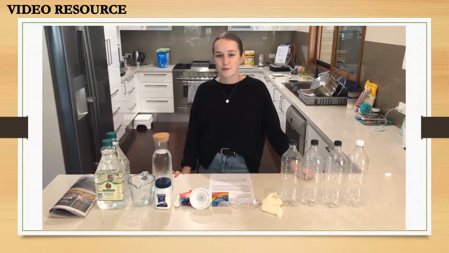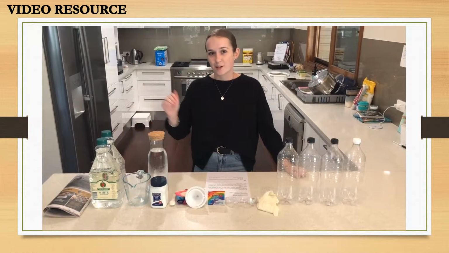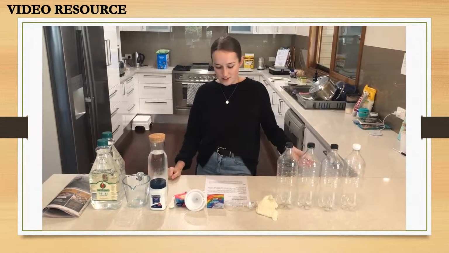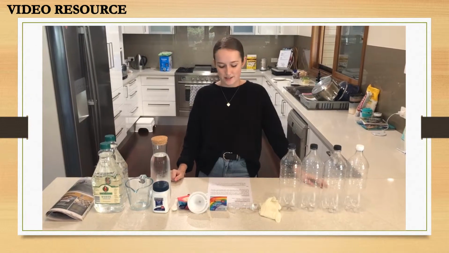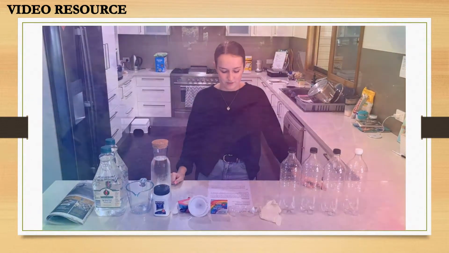A simple but fun experiment to see what happens when you mix a solid and a liquid together to hopefully create a gas. We'll be looking at changes of state, which is under the material world part of the stage 2 syllabus. We'll be identifying solid, liquid and gases as states of matter.